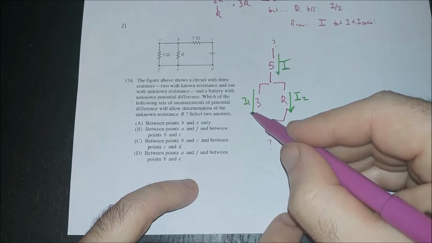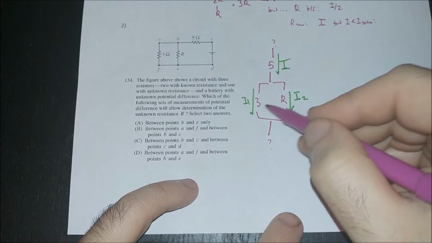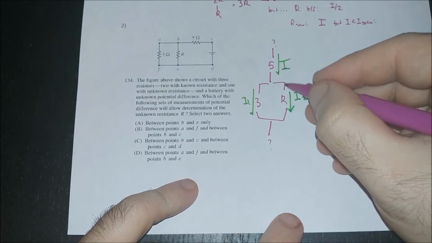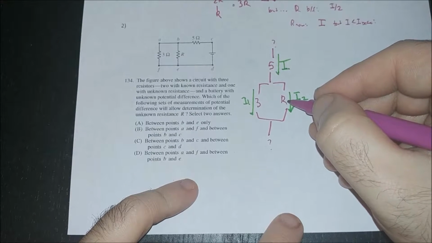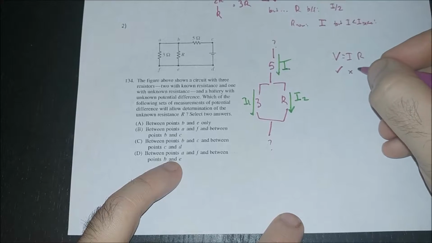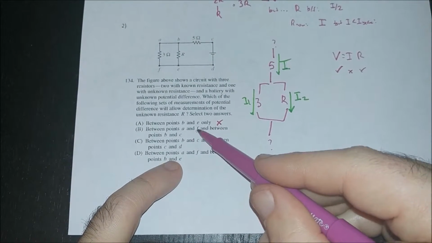So right here, I'm showing the fact that the current I splits up in half. Some is I2, some is I1. Now, if you know I and I1, you could find I2. If you know I1 and I2 and I, you can figure it out. So I'm going to use V equals IR. So look at point A. Between points B and E, that would give me the total voltage for it, but it wouldn't give me the current, so I couldn't find the resistance.